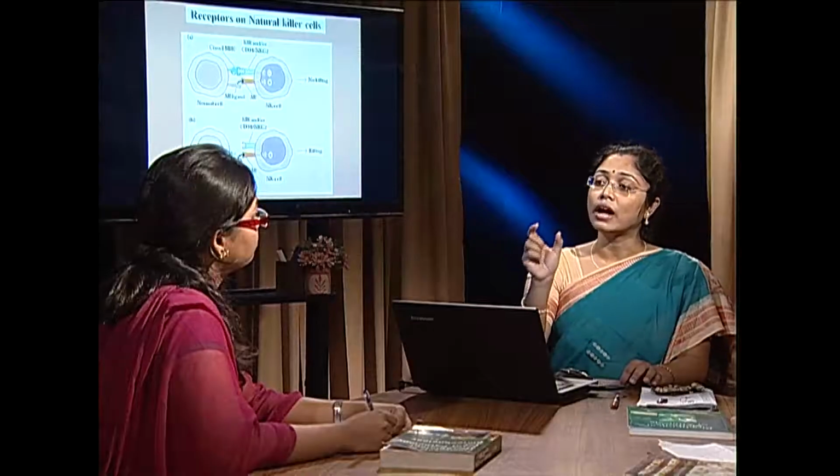Now, what is the role of KAR? KAR can bind to a specific molecule which is expressed when a cell is undergoing stress, like in the case of transformation or a cancerous cell. And when KAR binds to its ligand, it provides a killing signal, that is, kill the target cell.